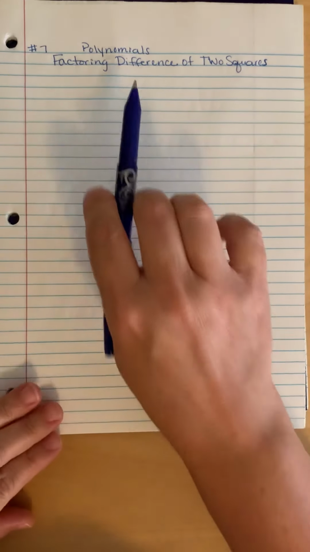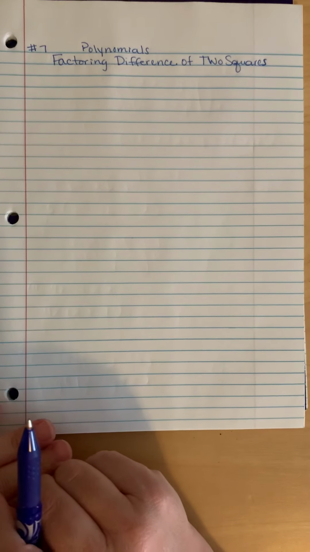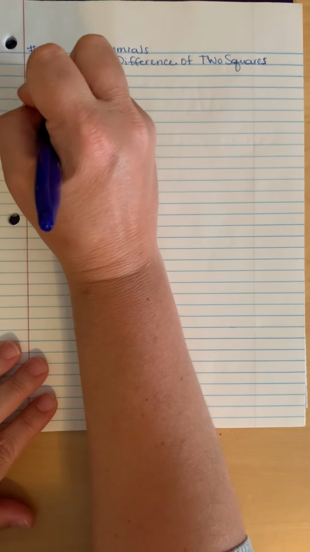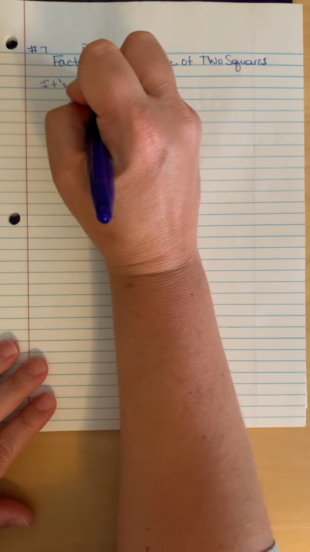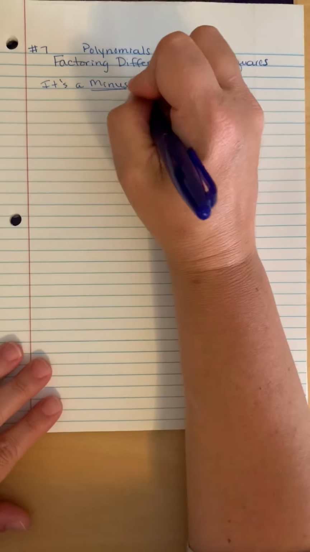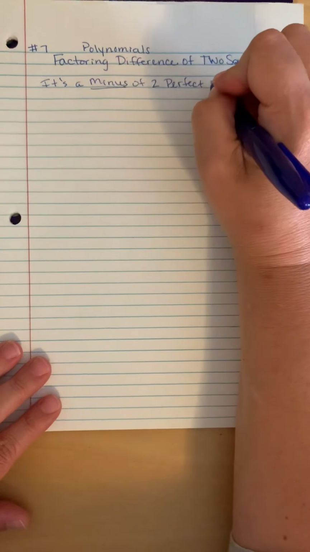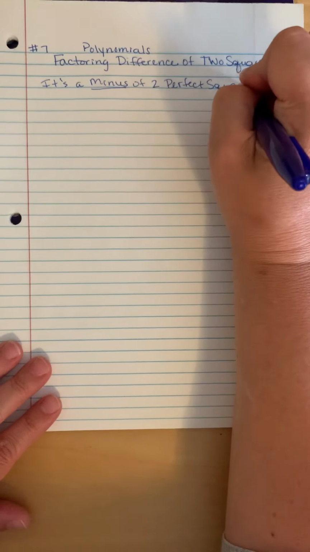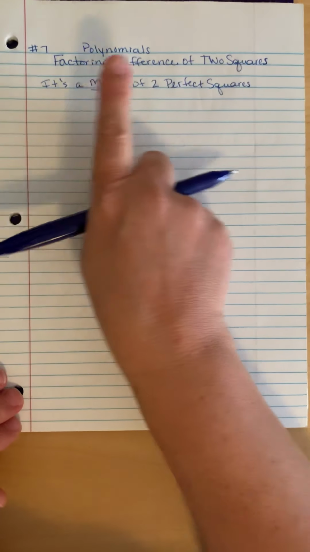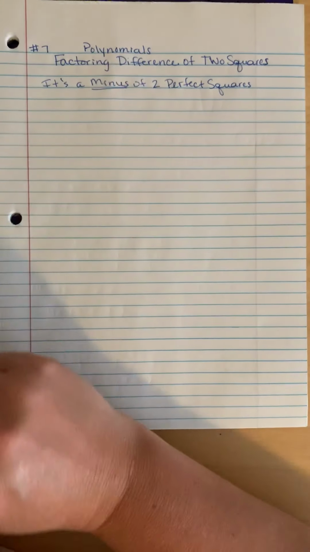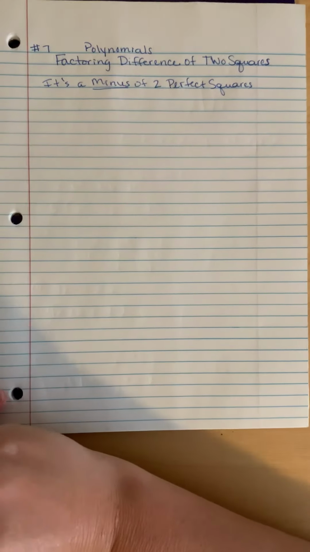All right, this is going to be video number 7 for polynomials, and we're going to do factoring difference of two squares. You need to think about what the word difference means here. It's a minus of two perfect squares. Now, you got to remember that this is minus, and what is a perfect square? So you need to think about what a perfect square is.